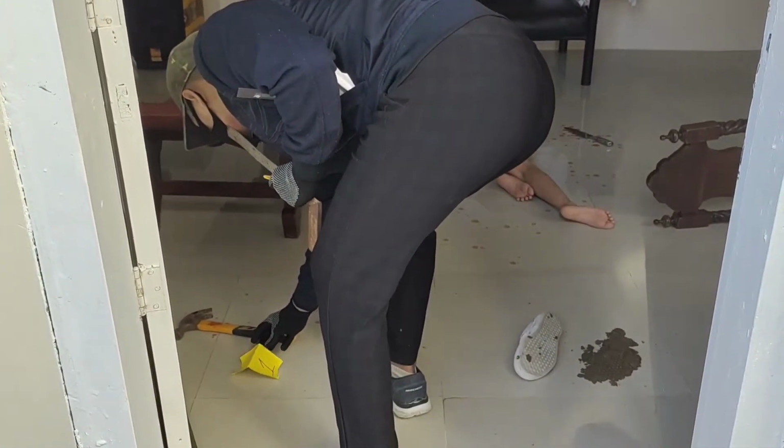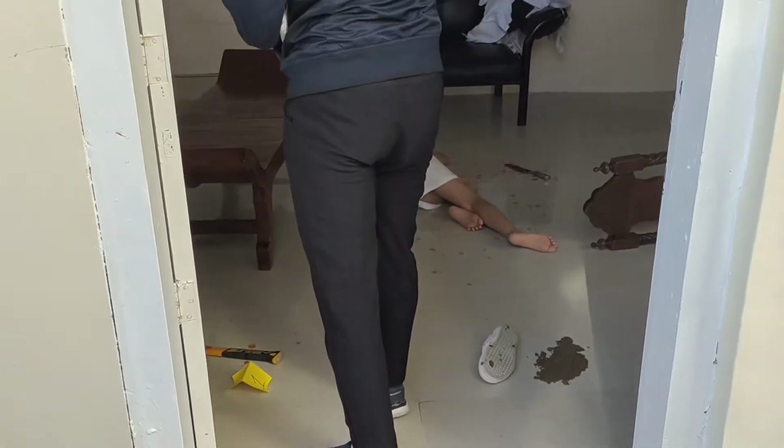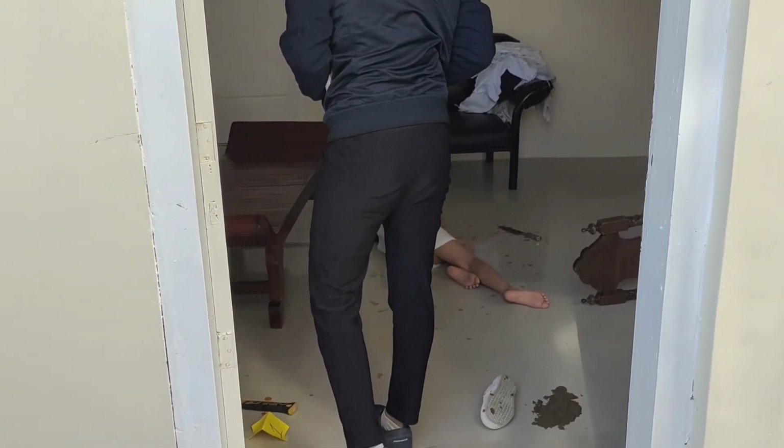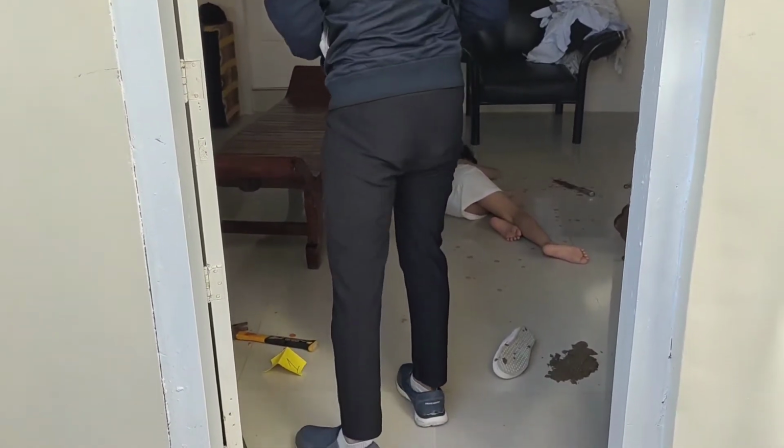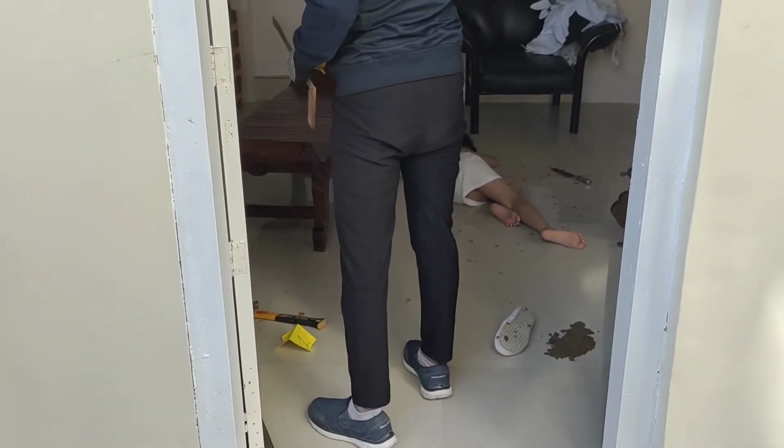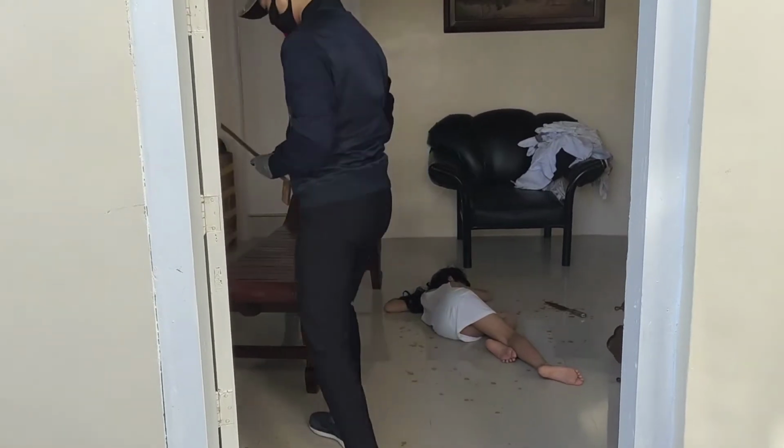And second is the fingerprint on the glass. That is the second evidence using the spiral pattern. And the third is the stroller.